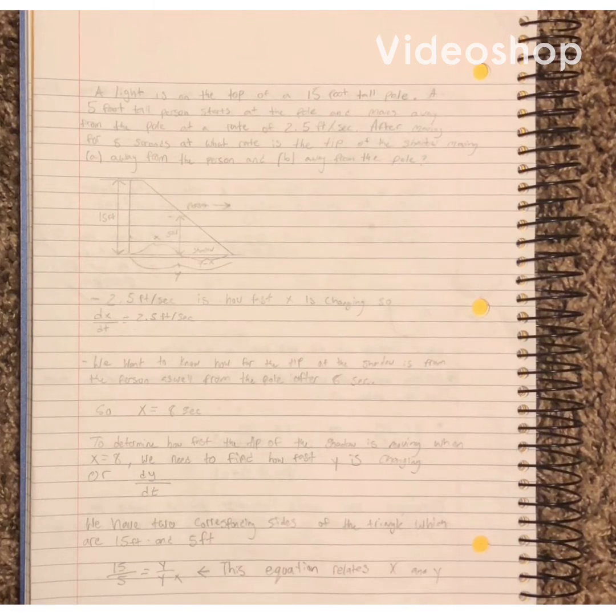In this video, we're going to be talking about related rates. The question I picked is, a light is on the top of a 15 feet tall pole. A 5 foot tall person starts at the pole and moves away from the pole at a rate of 2.5 feet per second. After moving for 8 seconds, at what rate is the tip of the shadow moving away from the person and away from the pole?